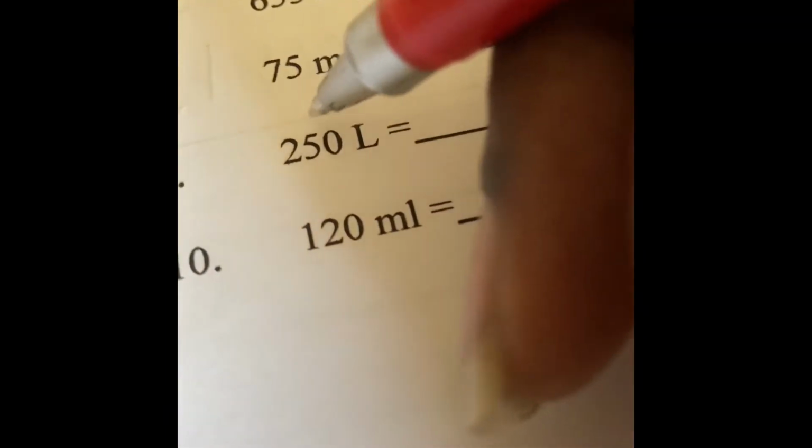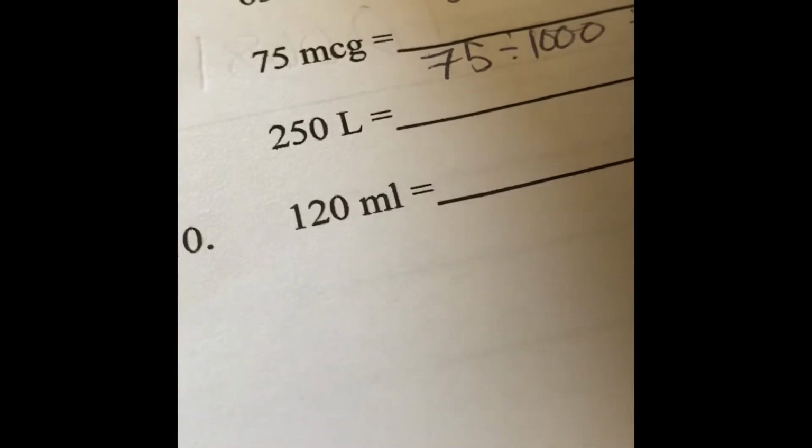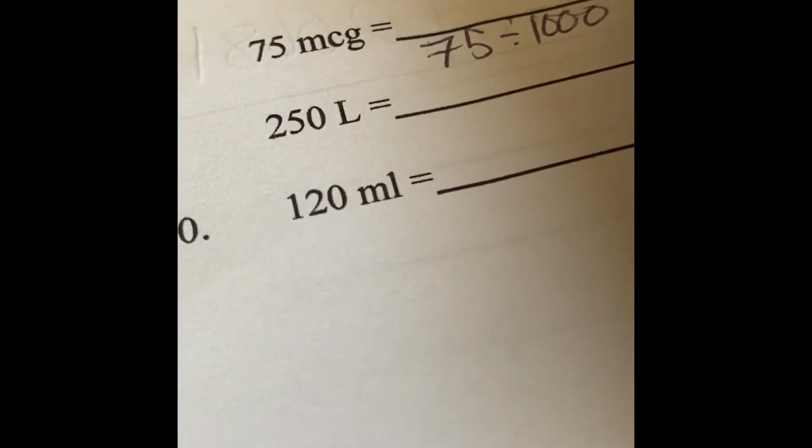So you're going to do 655 divided by 1,000, divided by 1,000, which will give you 0.000655. And then number 8, we have 75 micrograms to grams. So you're going to do 75 divided by 1,000, divided by 1,000, which will give you 0.000075.